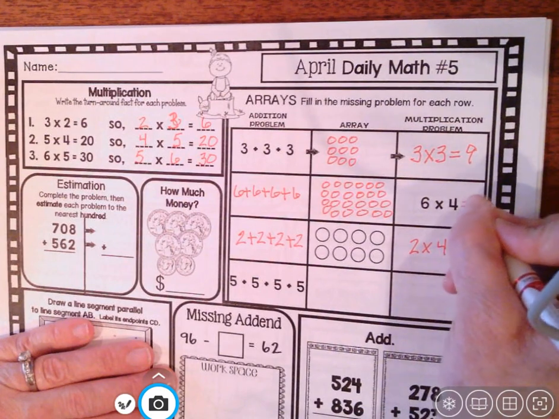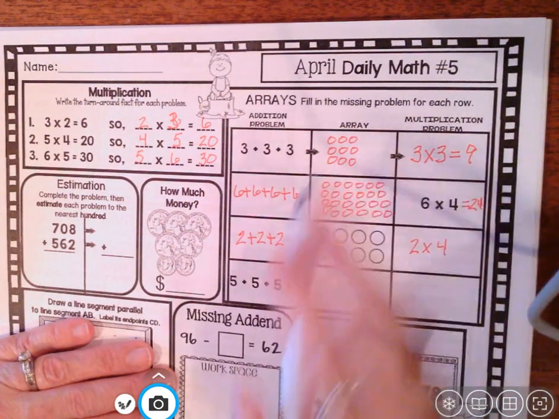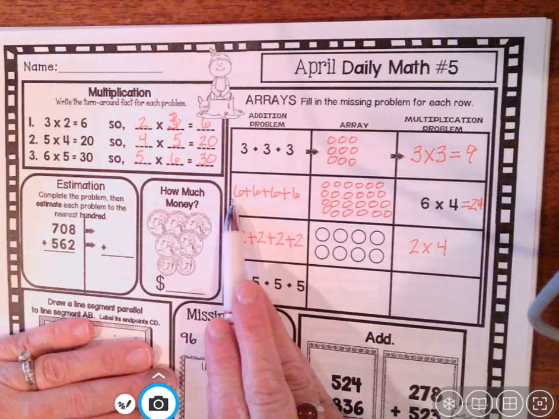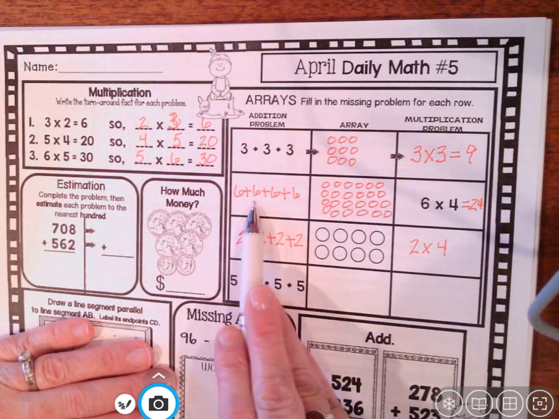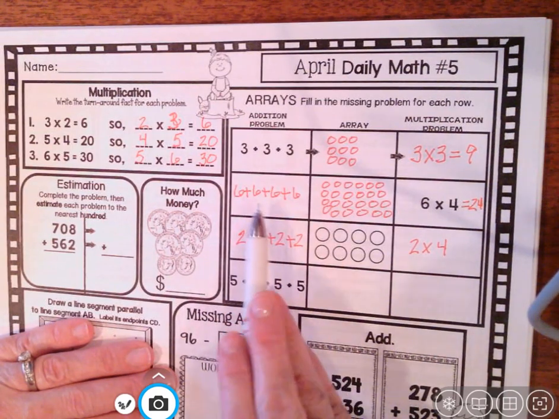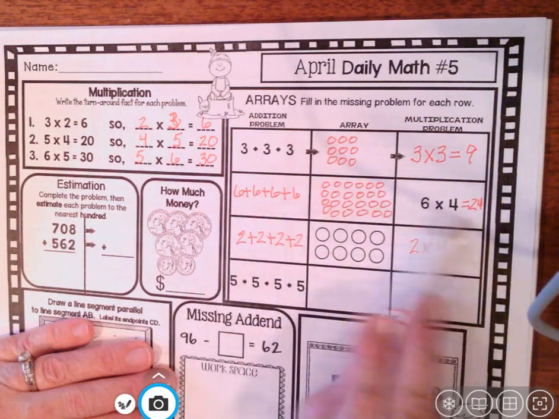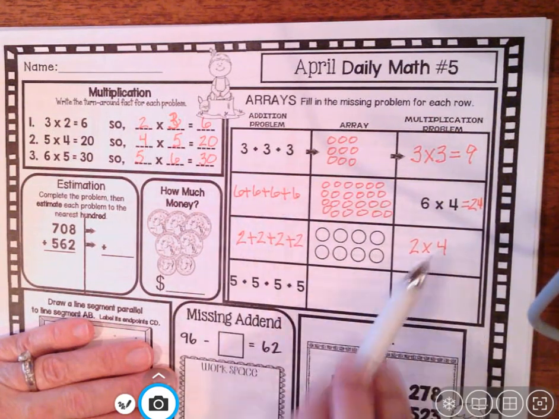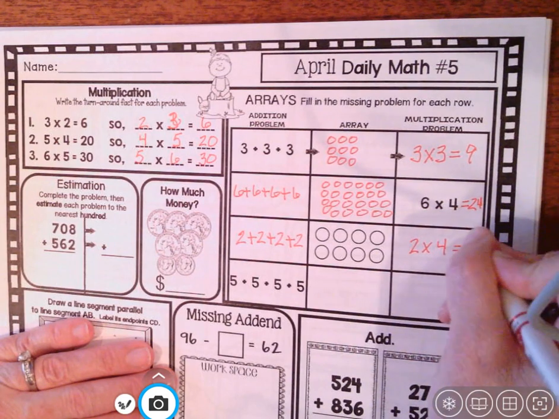Up here, the answer would be 24. If you counted all of those, it'd be 24. If you did 6 plus 6, that's 12. 12 plus 6 is 18. 18 plus 6 equals 24. All of these have the same answer. Same with this, 2 times 4 equals 8.